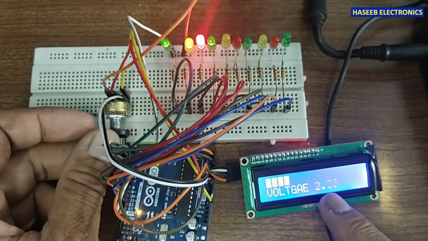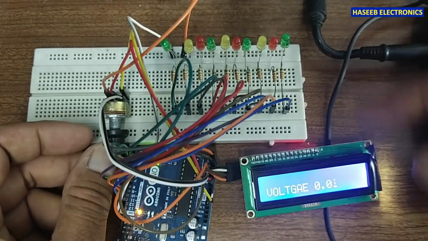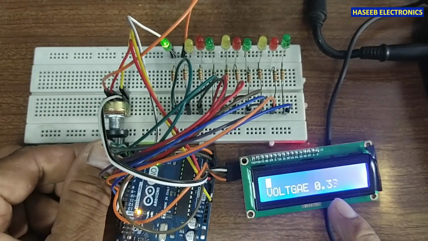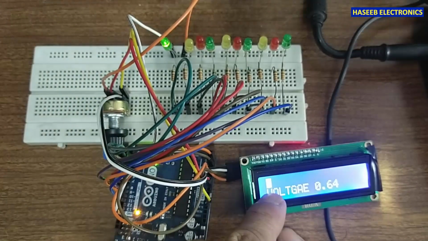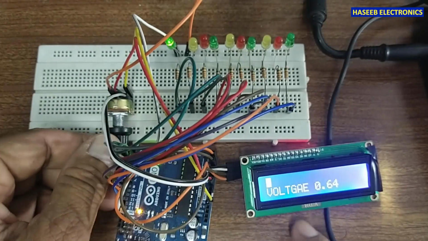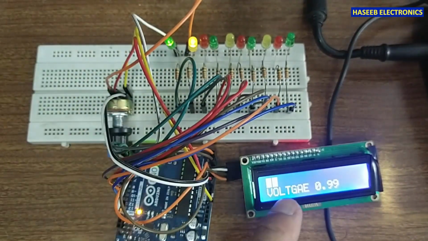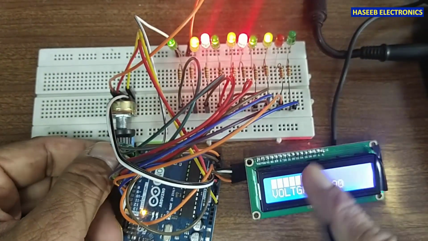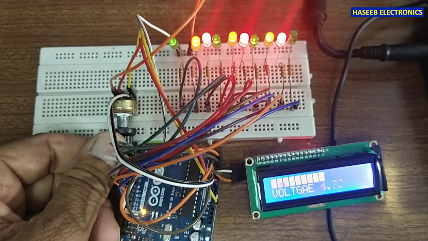When the voltage is 0, there is no indication here or here. When we have a voltage value above 0.25 volt, the first LED is on and the first block is on. When the voltage is above 0.75, the second LED and the second block are on. So in this way we can display the bar graph effect on the LCD. Let's see how we can write the code.